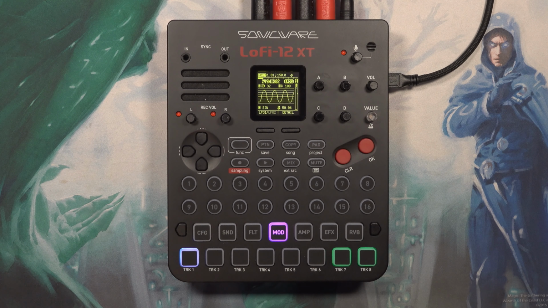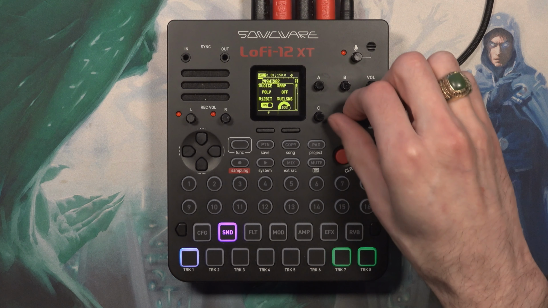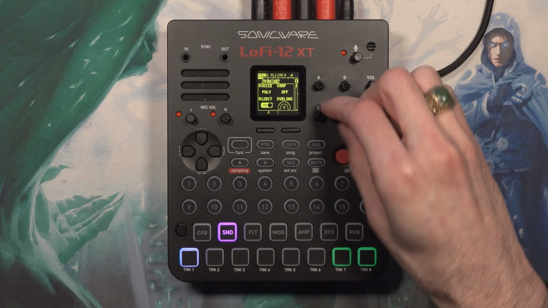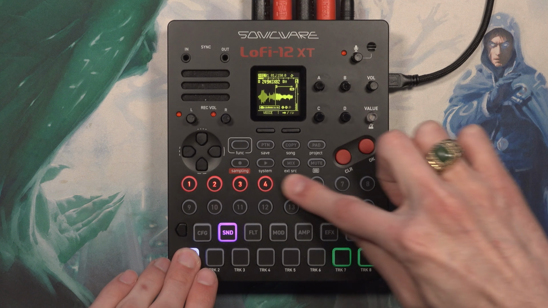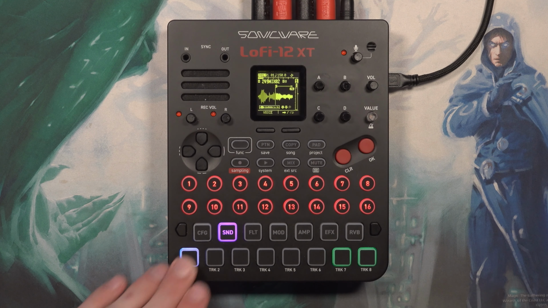Back on the SND page, set velocity sensitivity to 0 from the voice screen. Then add a note trigger to each step on the track by holding the trackpad down and running your finger across the numbered buttons until they're all red.